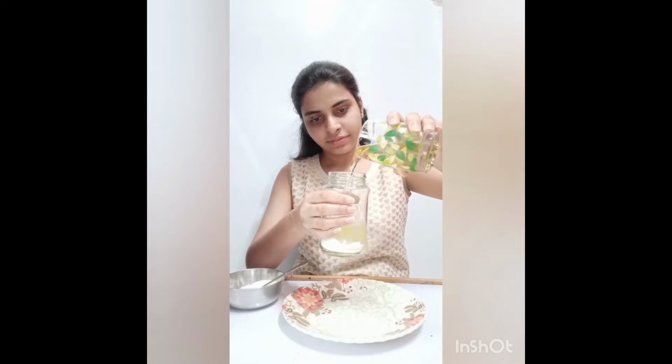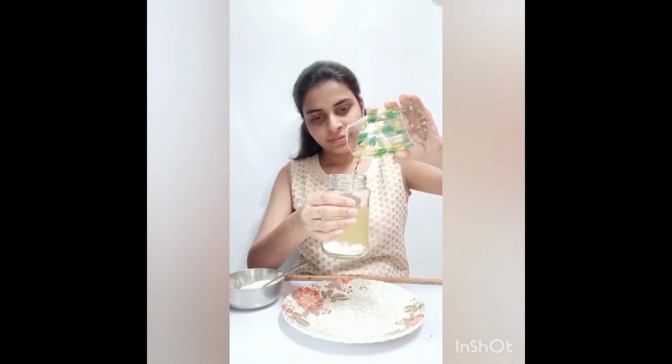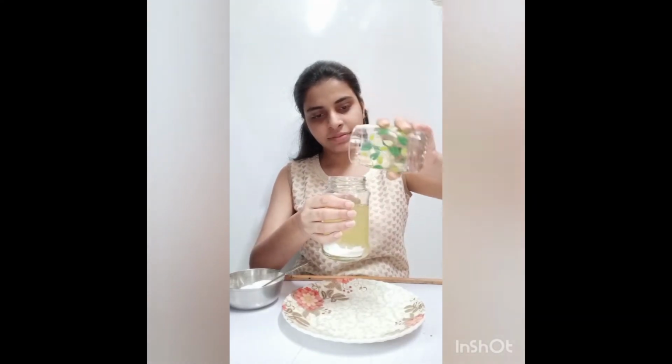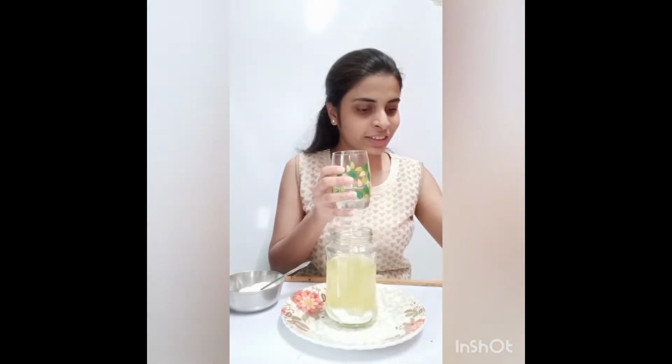Now, I take some vegetable oil and pour it into the jar. From here we can clearly see that the baking soda, being more dense than the liquid, has settled at the bottom. Now, I take some vinegar and add some food color to it.